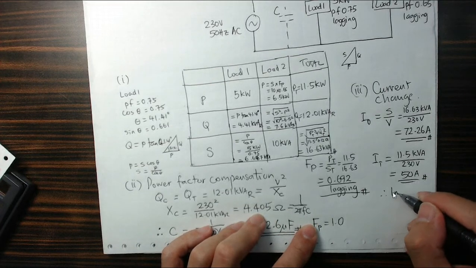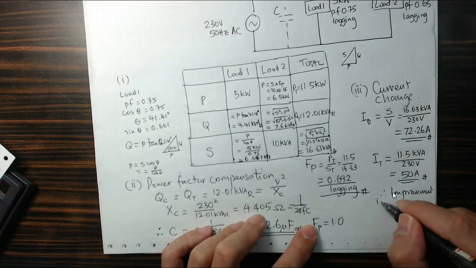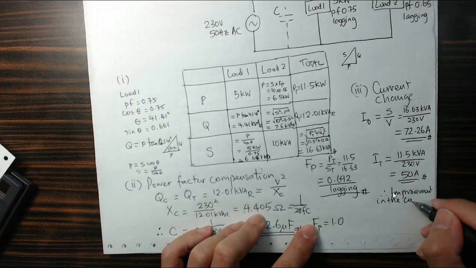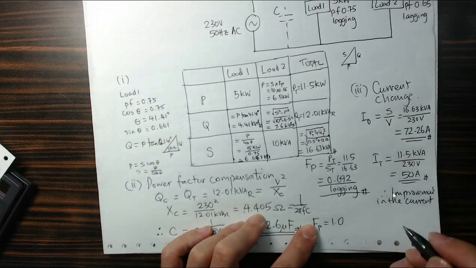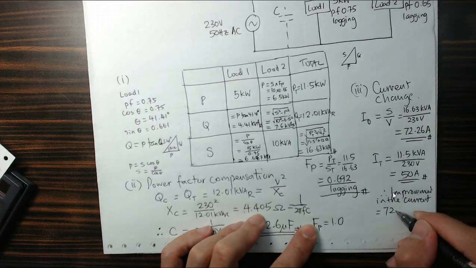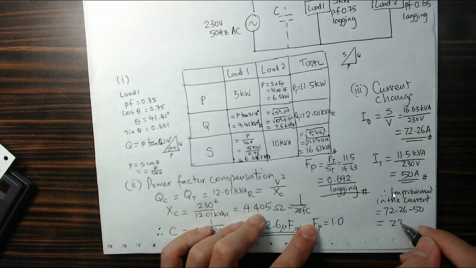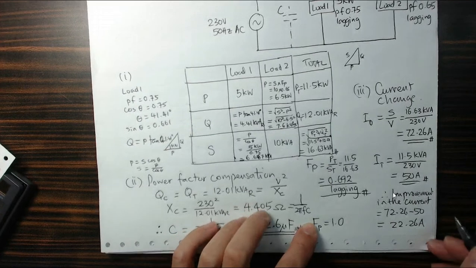Therefore, the improvement in the current in the circuit is equal to 72.26 minus 50. That's 22.26 ampere.